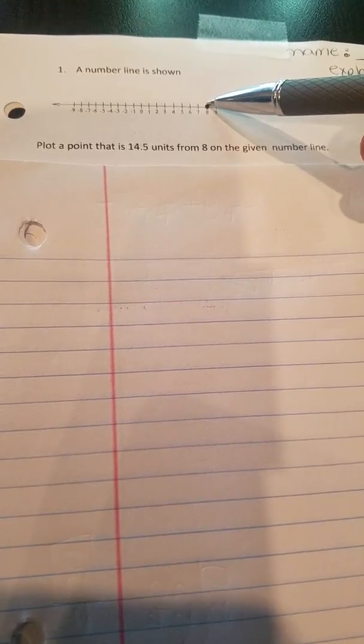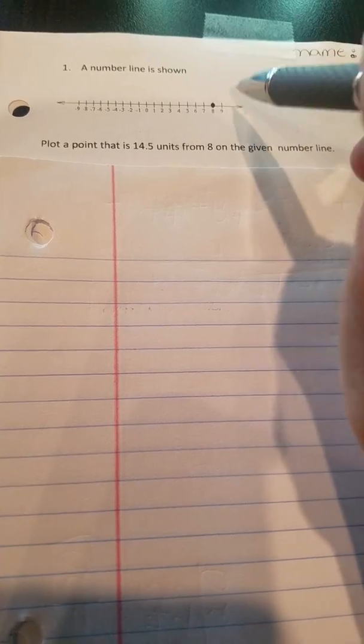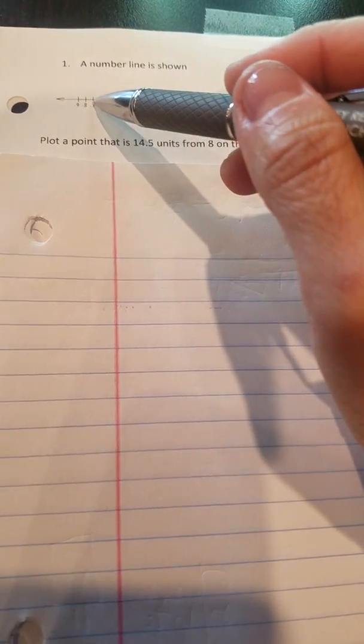So the first one says a number line is shown. Plot a point that is 14.5 units from 8 on the given number line. Okay, now the 8 has already been plotted for you. So you need to plot one that's 14.5 units from it. Now, you're not going to be able to go this way because the number line is not going to continue, but there is space the other way. And that's the only place you're going to be able to plot it in this number line.